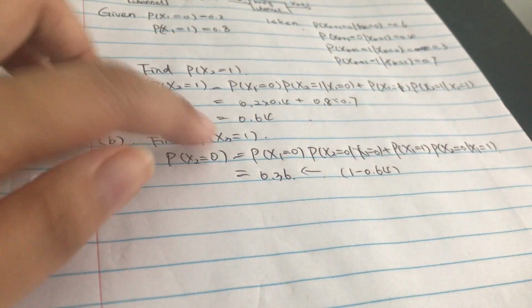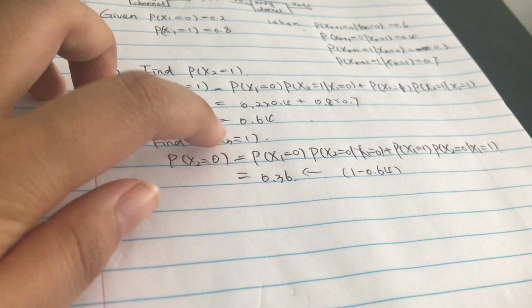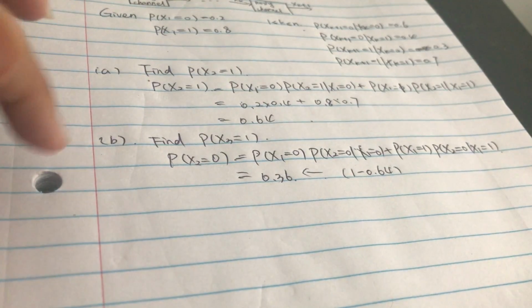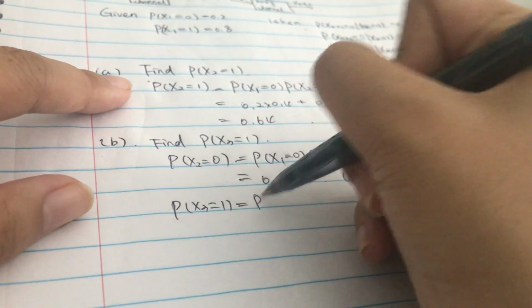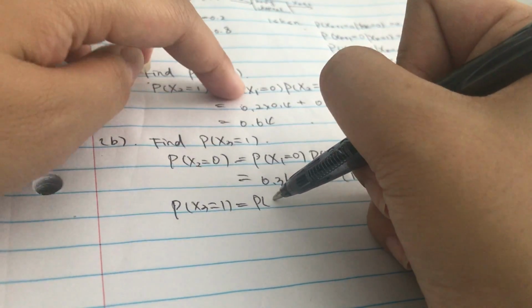And in this problem, we want to find the probability that x3 equals 1. This is the same as the first question. You can just copy from the formulation here.